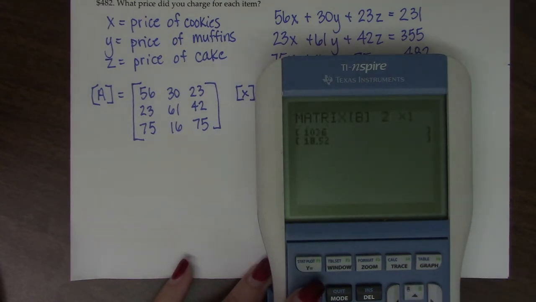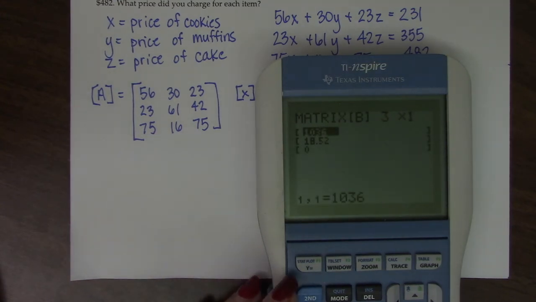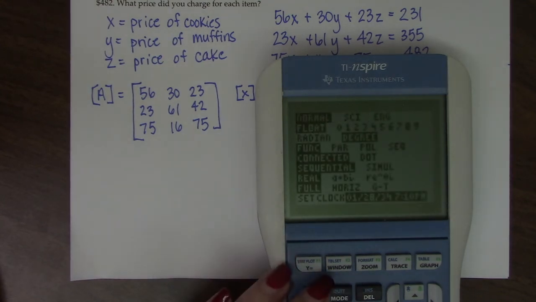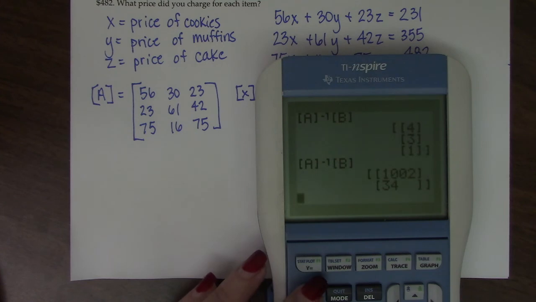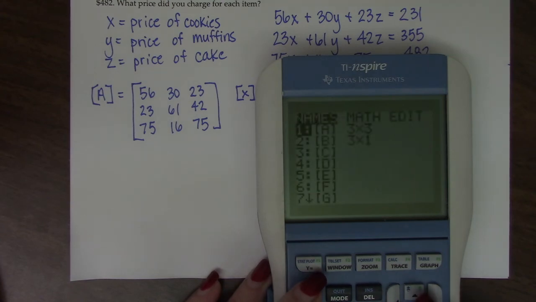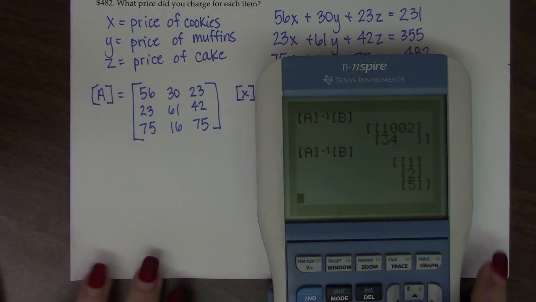B is now a 3 by 1 matrix, and we get 231, 355, 482, and so now I quit. Oops, quit, there we go. Second matrix, grab matrix A, invert it, second matrix, grab B, and when we multiply, we get 1, 2, and 5.